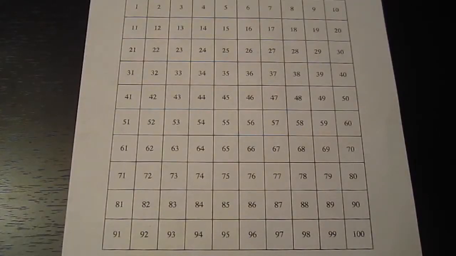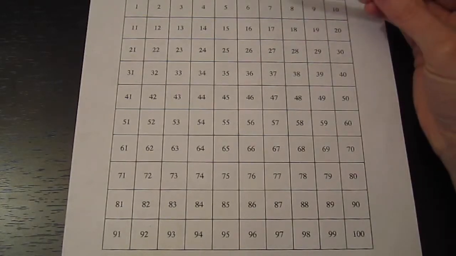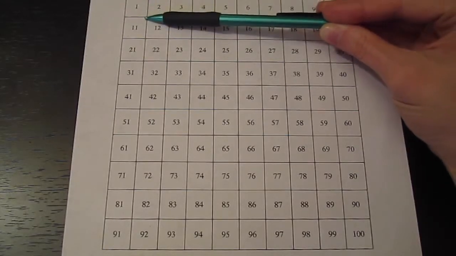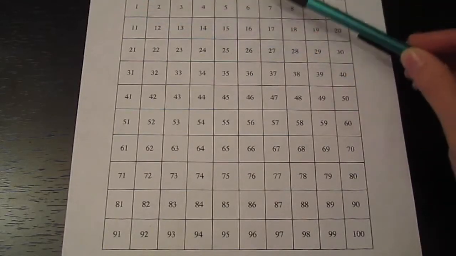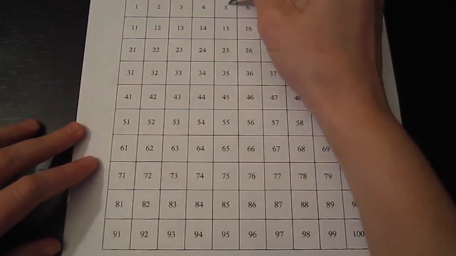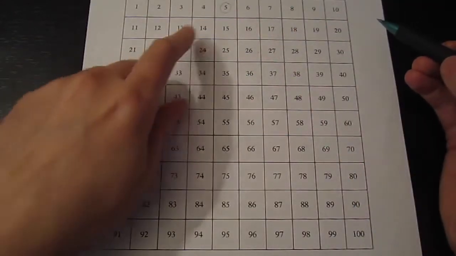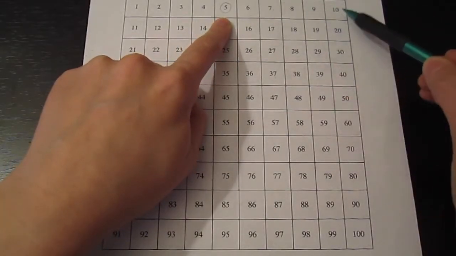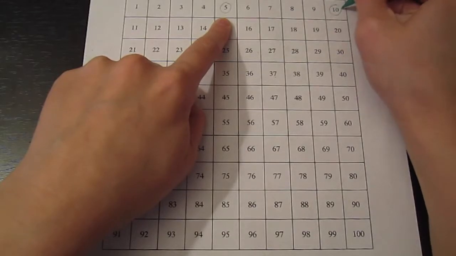Let's use this hundreds chart to count by 5s. If I started at the very beginning, I wouldn't start with 1, I would need to start with my very first 5. I'll go ahead and just circle a 5. Then when I count by the next set of 5s, I have to count 1, 2, 3, 4, 5, and I get to 10.